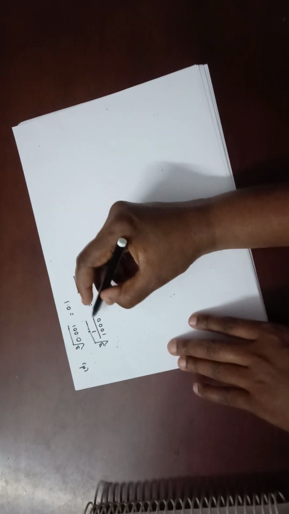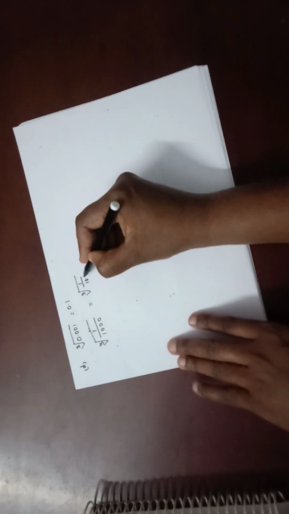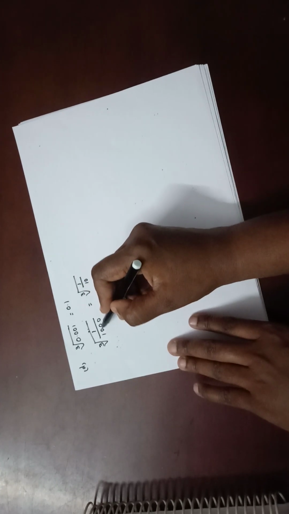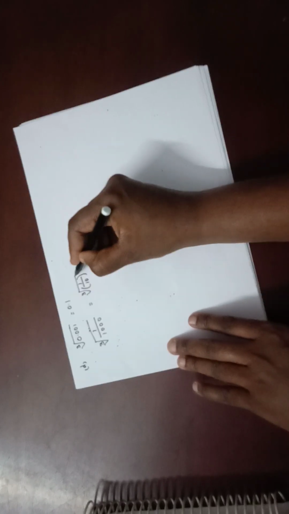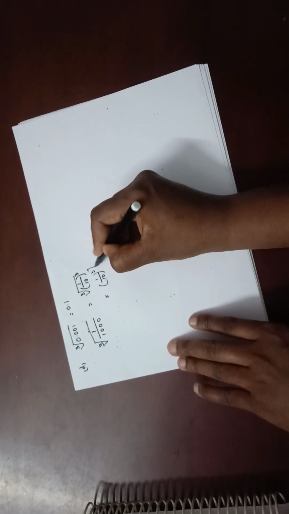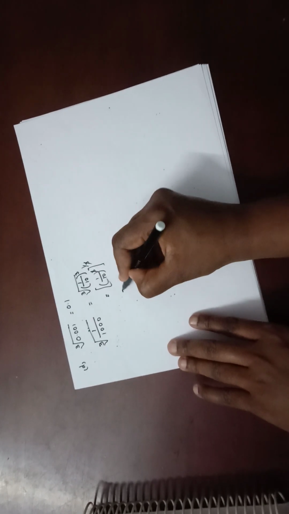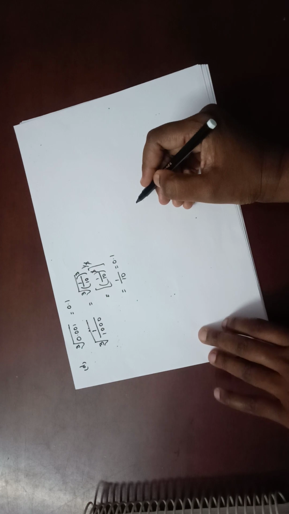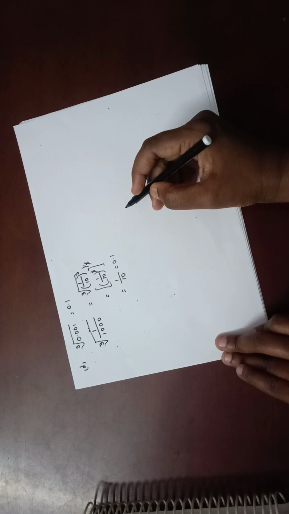Next, 1 followed by 3 zeros means 10 cube. 10 square is 100, 10 cube is 1000. So 1 by 10 whole cube, to the power of 1 by 3. Cube root I am changing into the power 1 by 3. The 3 gets cancelled. What is the answer? 1 by 10. Convert into decimal form: 0.1. So in this way we'll do the problems.